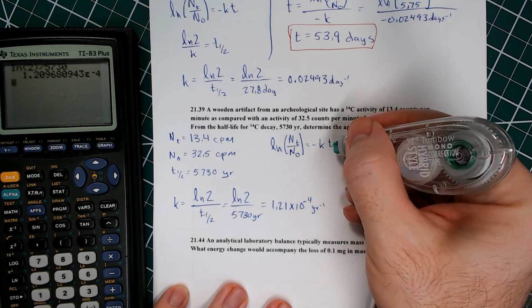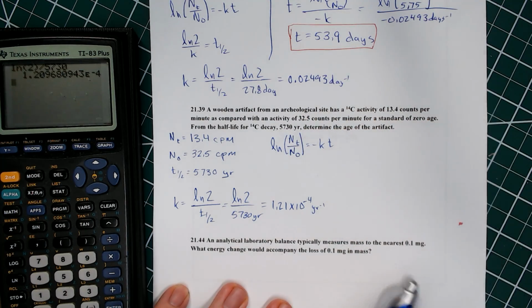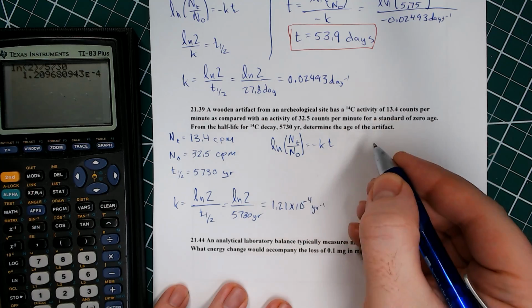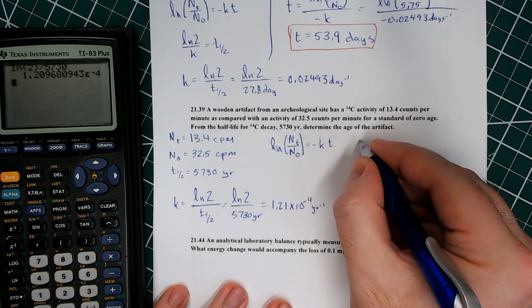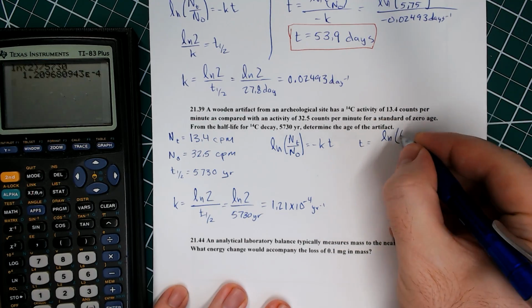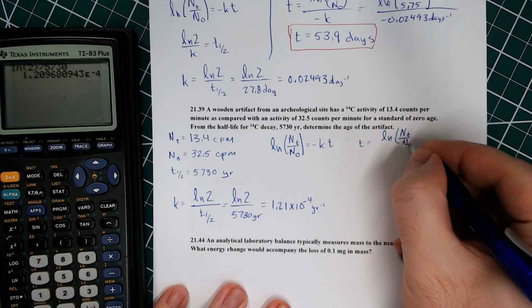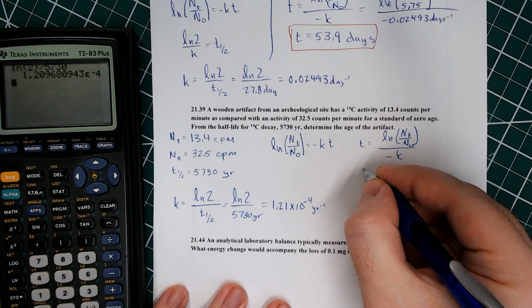And we're trying to solve this equation for t. When we solve that equation for t, t is equal to the natural log of the amount at time t over the amount at time 0, divided by negative k.